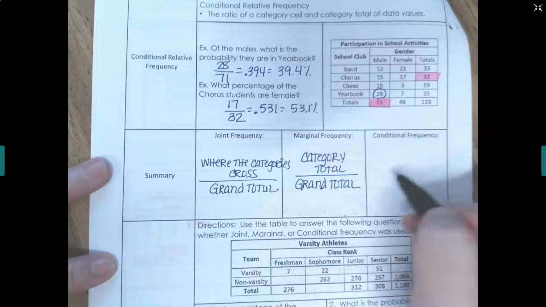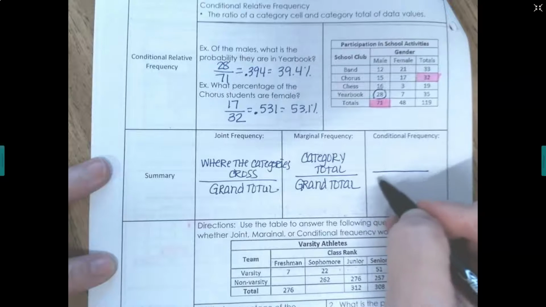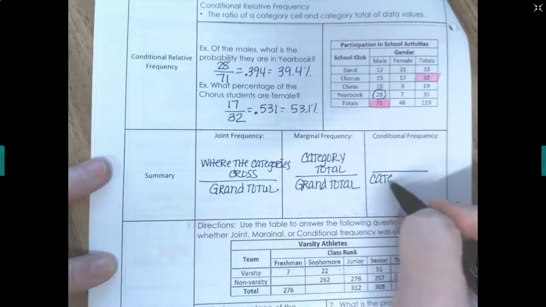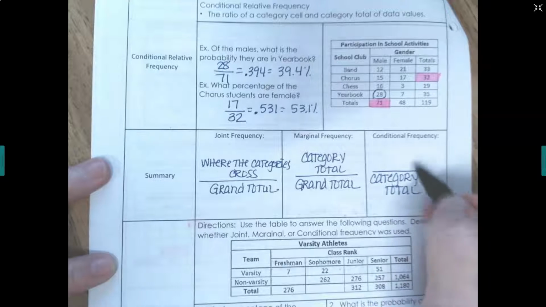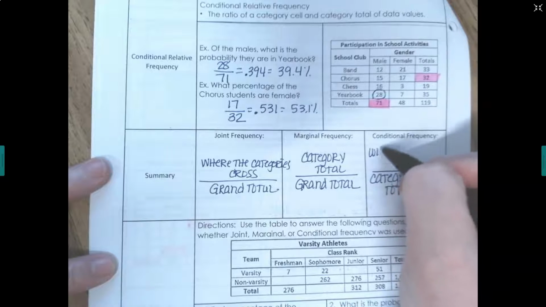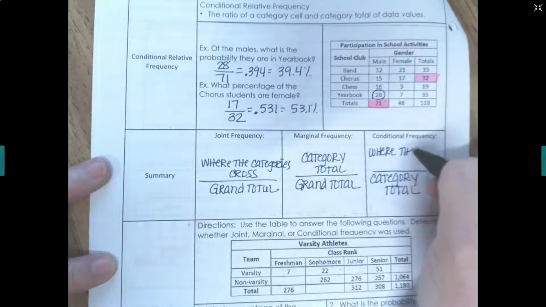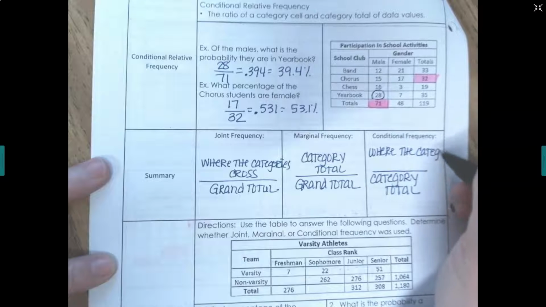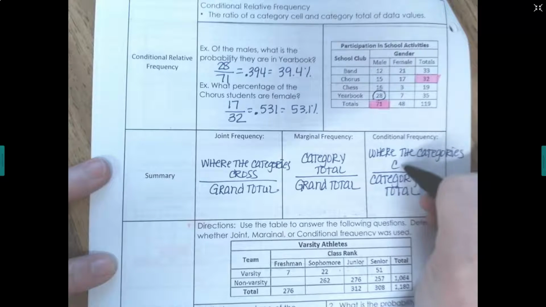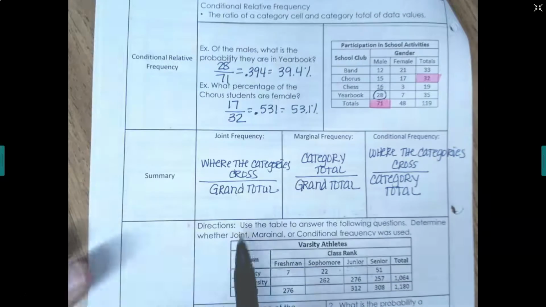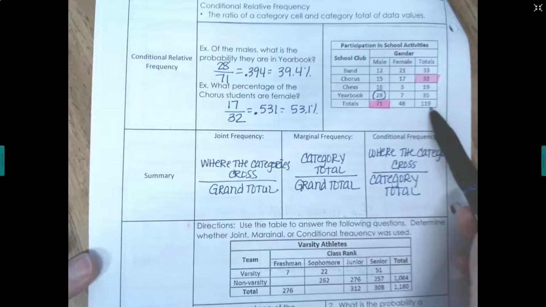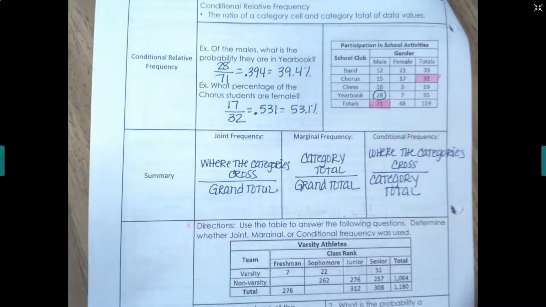Now your conditional relative frequency, that's when we're not talking about everybody. We're only talking about a particular category. So you're going to end up dividing by the category total, and the number that goes on top will be where the categories cross. Hopefully that will help you distinguish. For joint and marginal frequencies, you're always going to divide by the grand total. For conditional, you have to use the particular group they're asking about and then put the joint frequency on top, where the two categories cross.